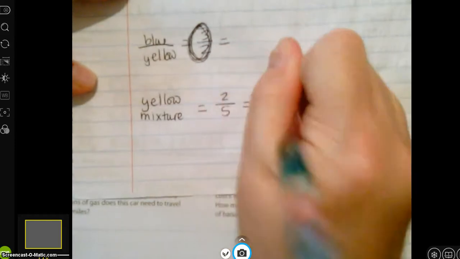I promise I'm not tricking you like on the practice that you're going to do, okay? So I know 2 out of 5, and then it says she decided to create 20 ounces of the same mixture. So we have 5. We want to make that into 20, and we're looking for yellow.